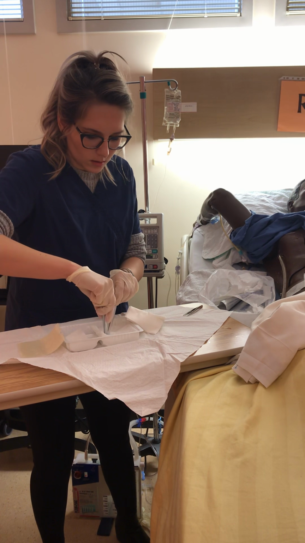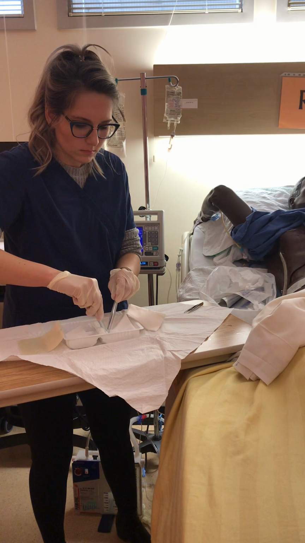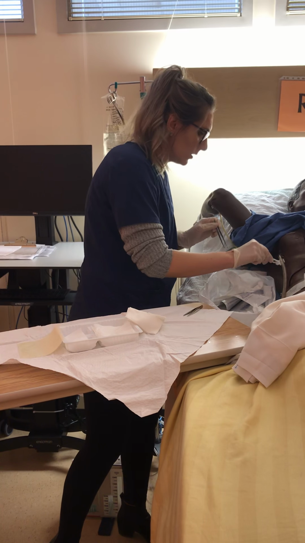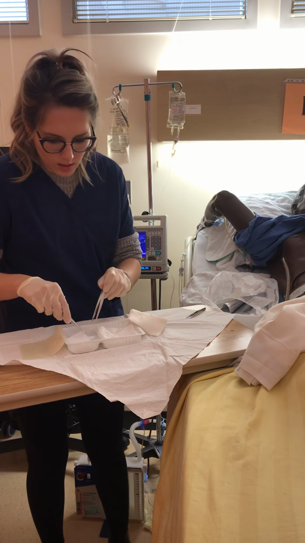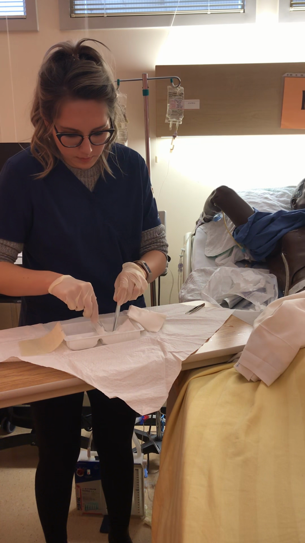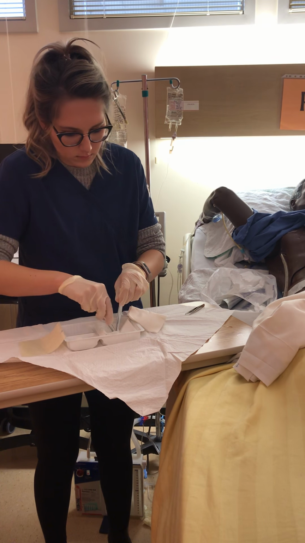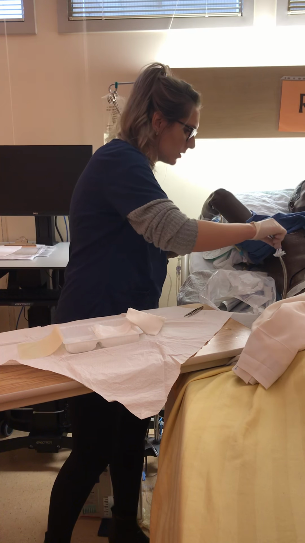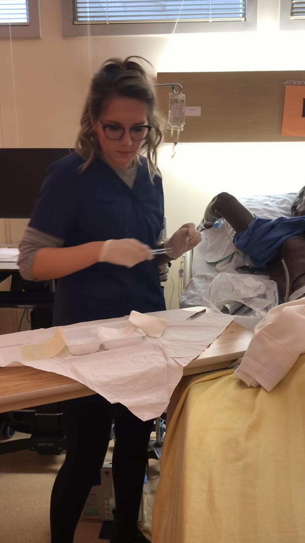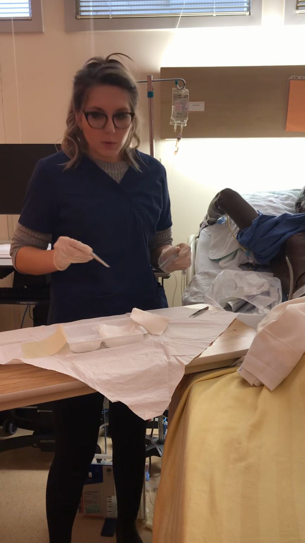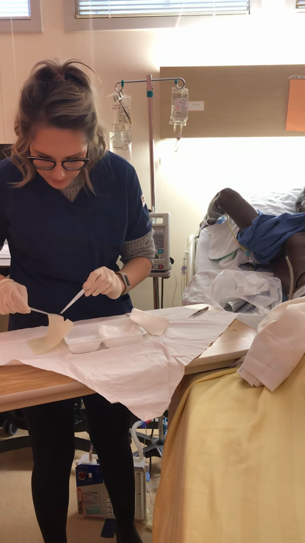Okay, so now I just have to dry it off. Underneath. And now I'll just do the top of the tube. Okay, so top of the tube is done. Okay, so now that that's done, I'm going to do my jelonet. So I'm just going to take my jelonet here.